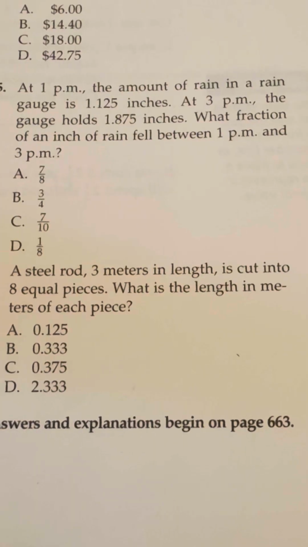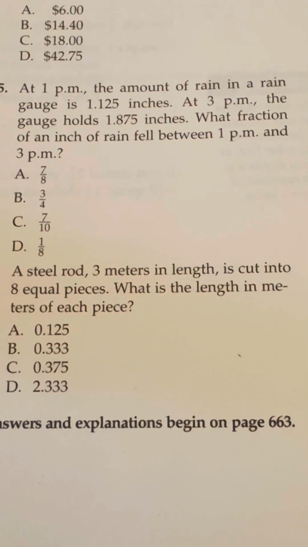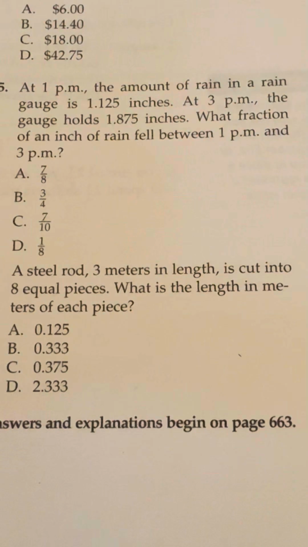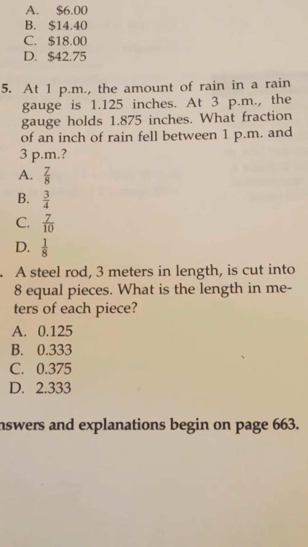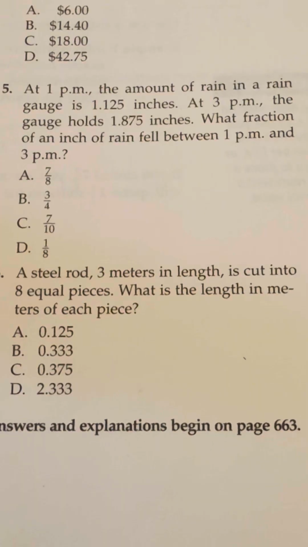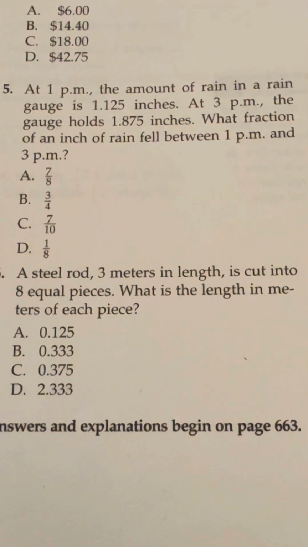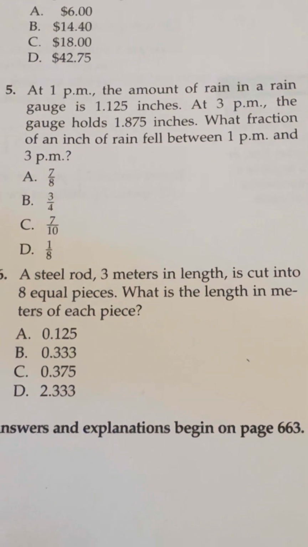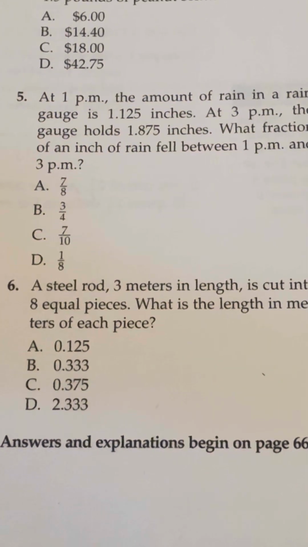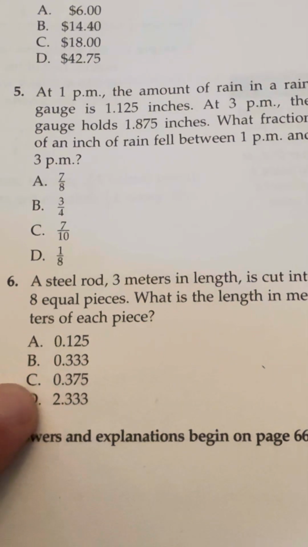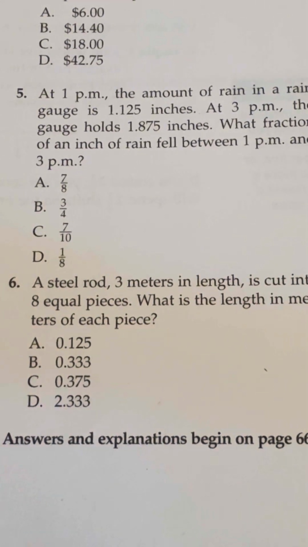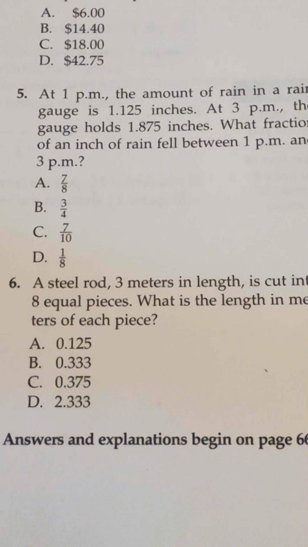Last question, we have a steel rod that is 3 meters in length and is cut into 8 equal pieces. What's the length in meters of each piece? Well, 3 full meters divided into 8 equal pieces would be 3 divided by 8. So 3/8, again, this is one of those equivalencies that was on my little sheet earlier on. So if I know that equivalency, I would hopefully know that that is 0.375, which is down here at choice C. And if you didn't see that video earlier on, make sure you check out the fraction and decimal equivalencies video. Save it for later.